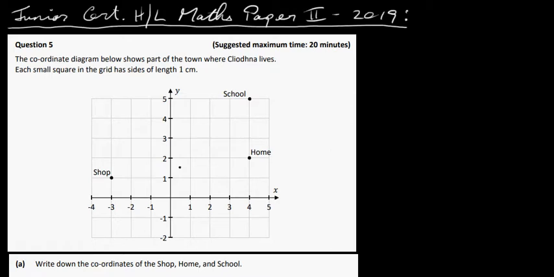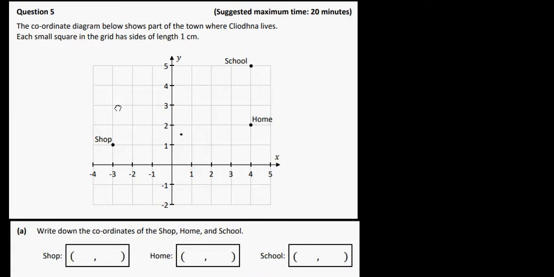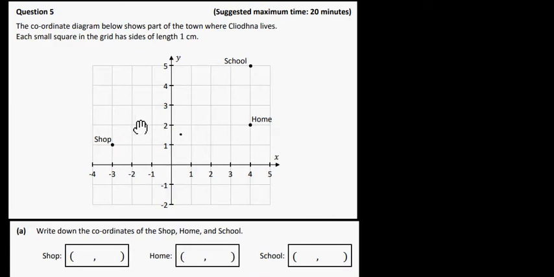Okay, so let's have a look at the Junior Cert Higher Level Maths Paper 2 for 2019, question 5. The coordinate diagram below shows part of a town where Cleana lives. Each small square in the grid has sides of length 1 centimeter. So we've got 1 centimeter, 1 centimeter here. Write down the coordinates of the shop, home and school.